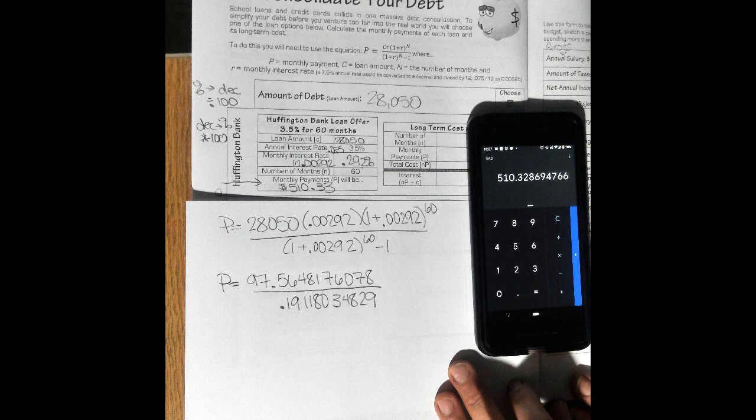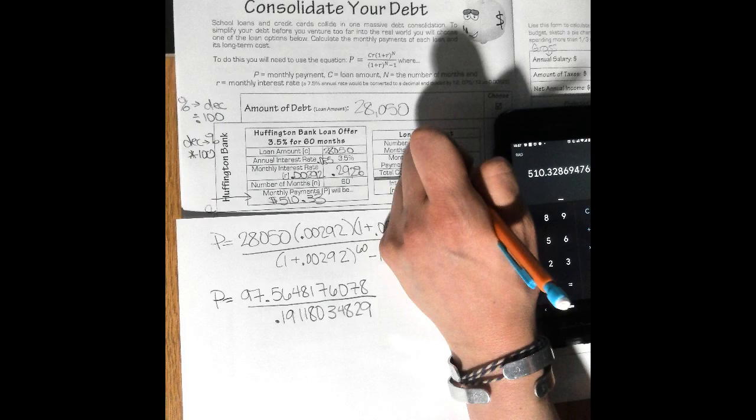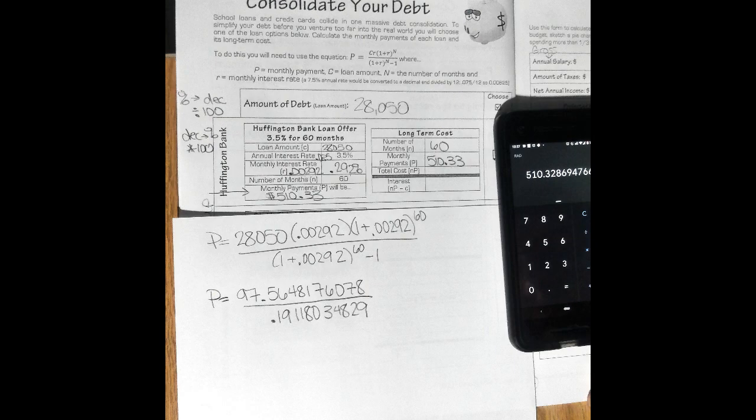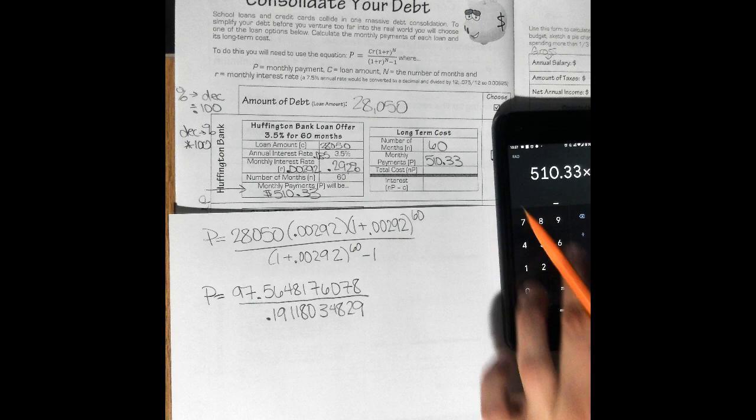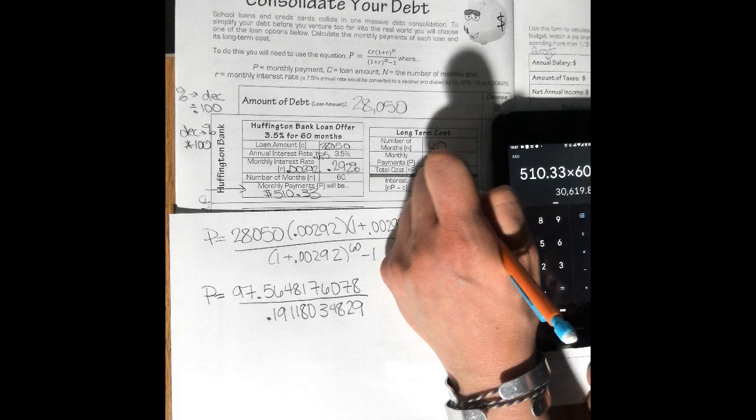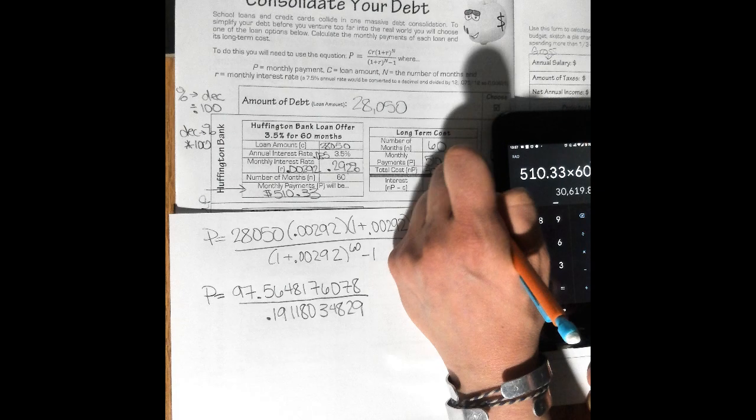So now I'm going to figure out how much that's going to cost me long term. Again, it's 60 months. I'm making a monthly payment of $510.33. The total cost is going to be what they're charging me times the 60 months that I'm going to pay it. So I'm actually going to pay the bank $30,619.80.